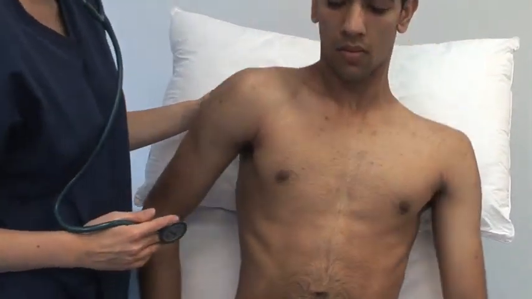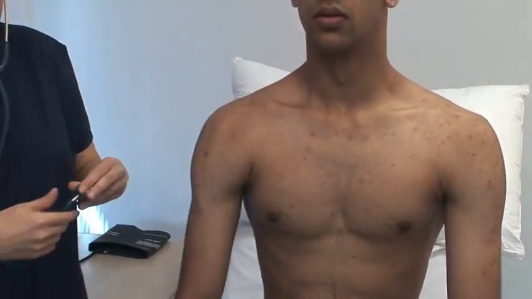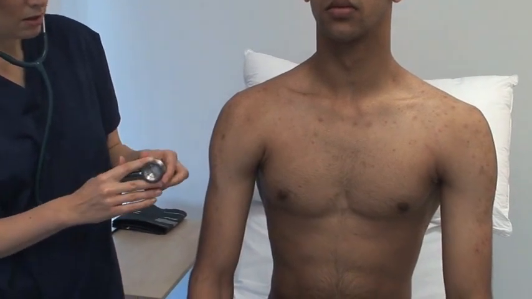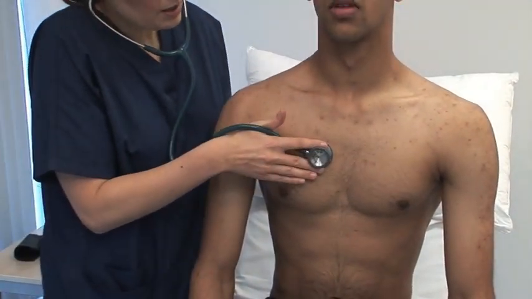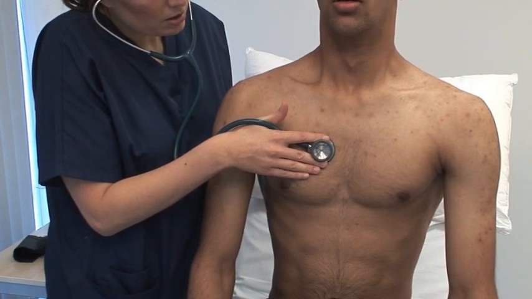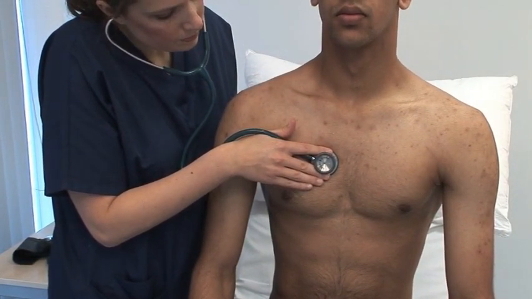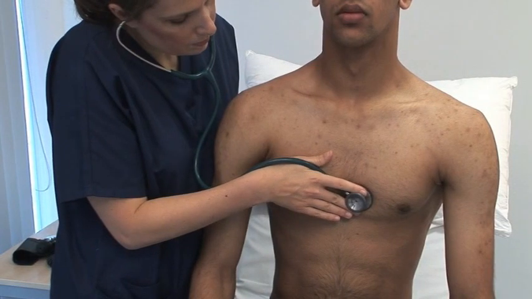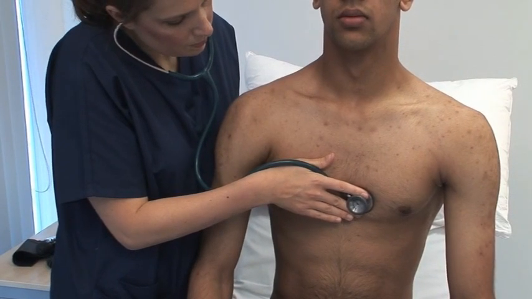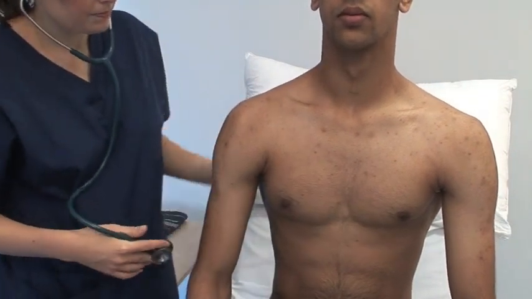Please could you sit forward for me? With the patient leaning forward, listen in held expiration, breathe out and hold, for the murmur of aortic regurgitation, best heard at the left sternal edge in the third or fourth intercostal space.